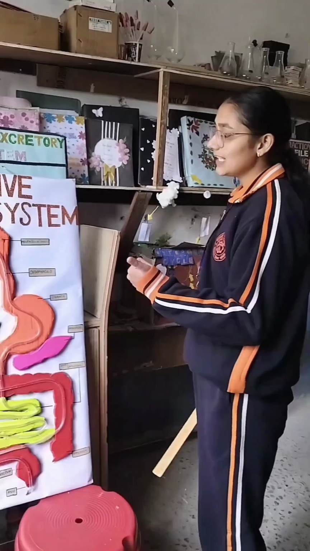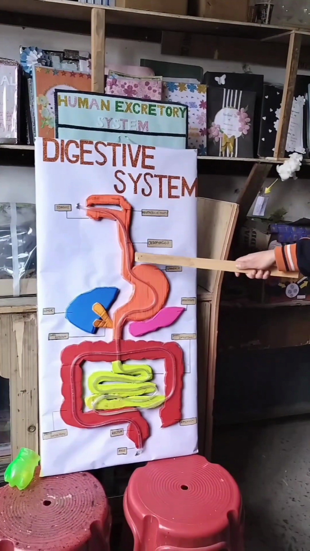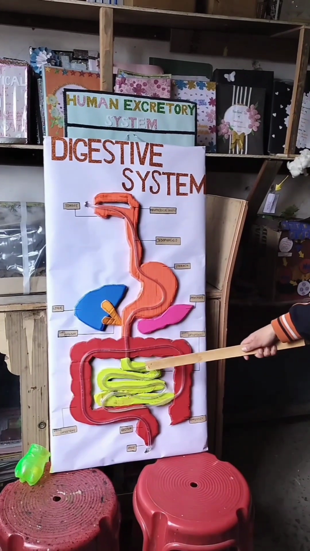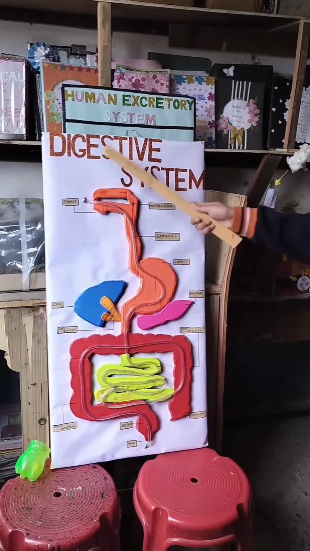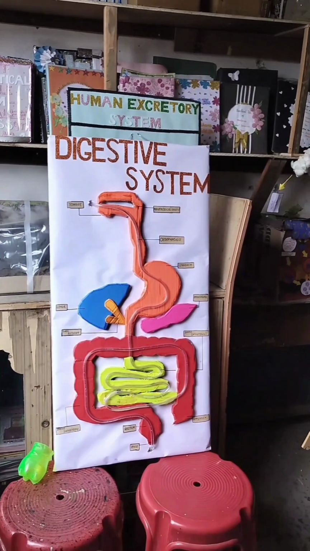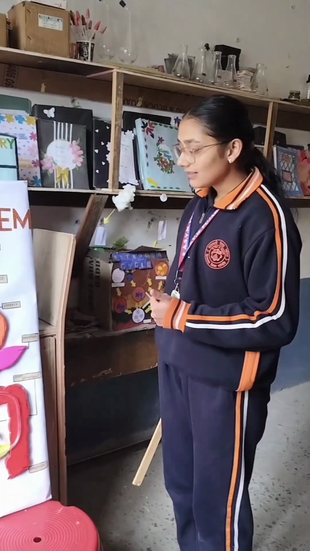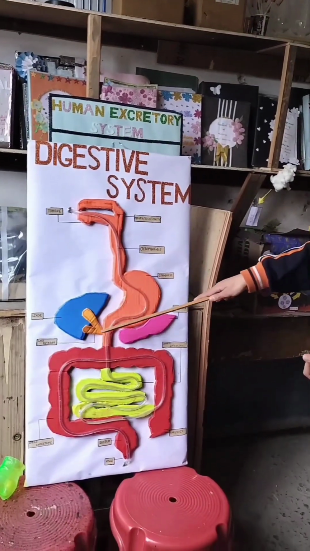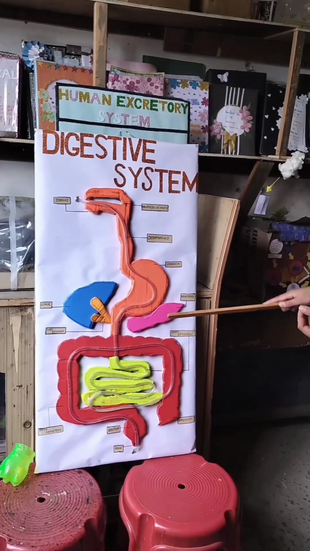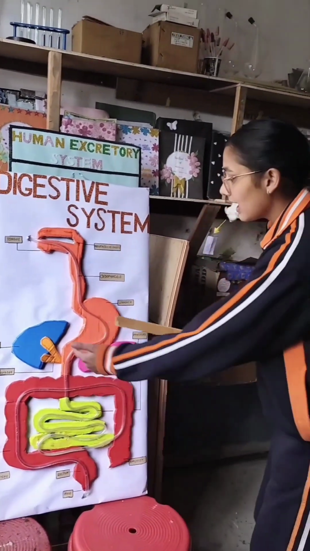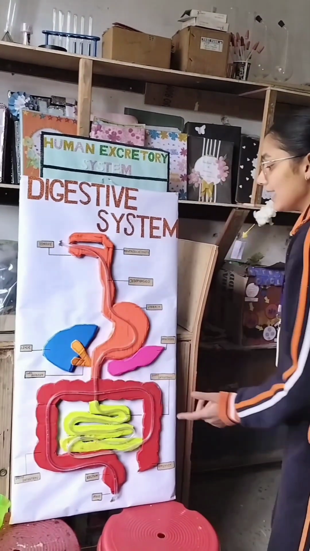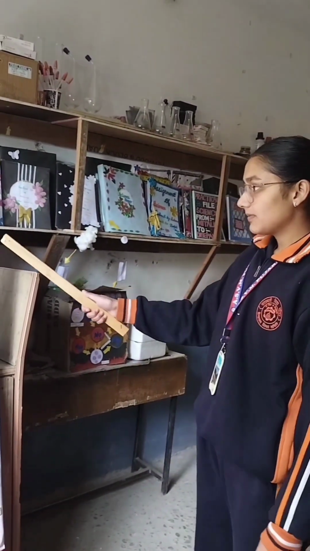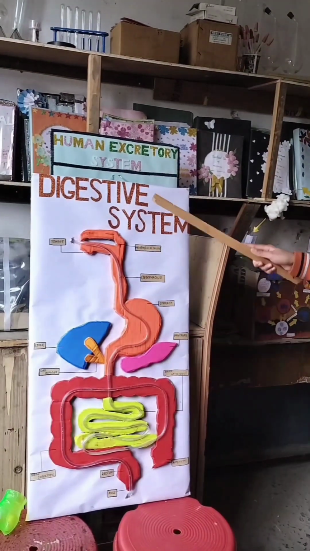Now we clearly see that all the parts in the digestive system are connected with each other and they form a long tube, and we call this tube the alimentary canal. And there are some essential glands such as the salivary gland, liver, gallbladder, and pancreas. So the alimentary canal and some glands combine to form a digestive system. This is the whole digestive system.